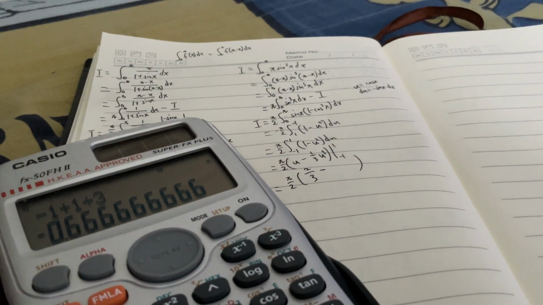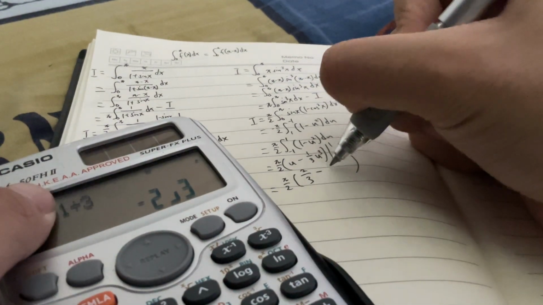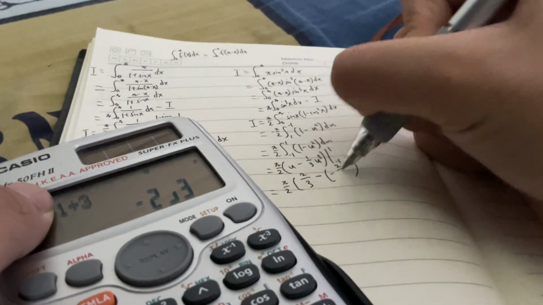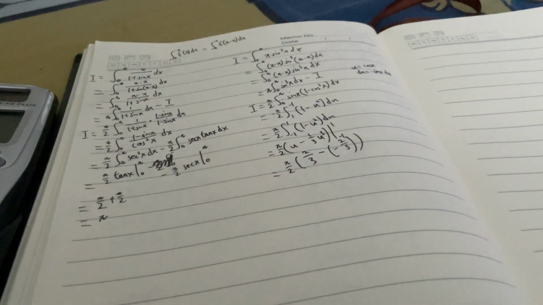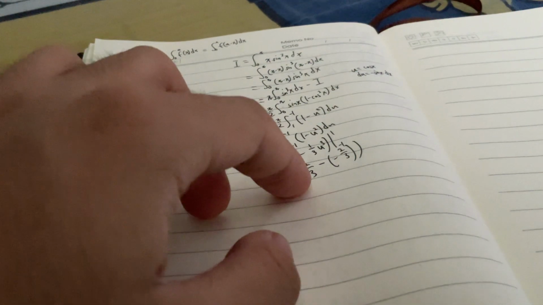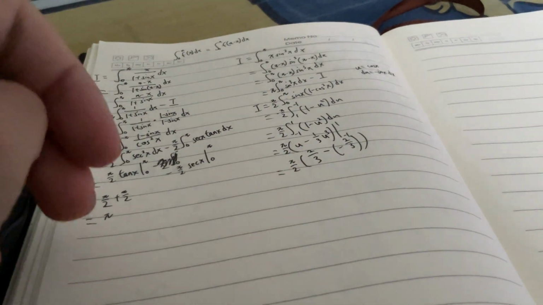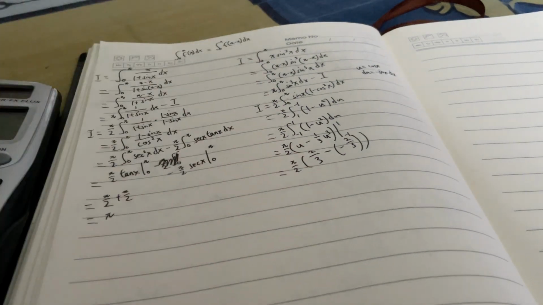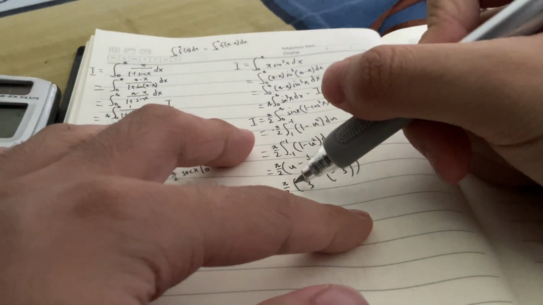So you get negative 2 over 3. Here's the deal. 2 negatives become positive, and then 2 over 3 plus 2 over 3 is the same as 4 over 3, right? 4 over 3.